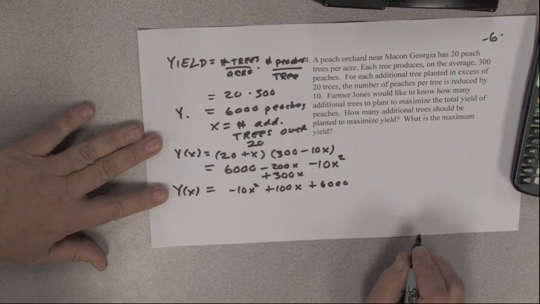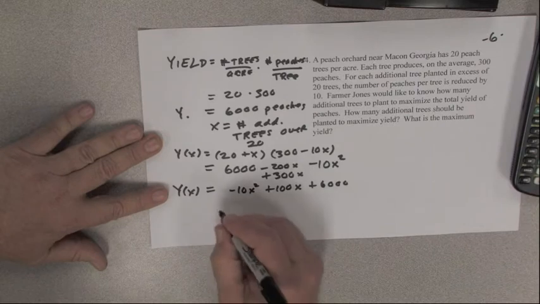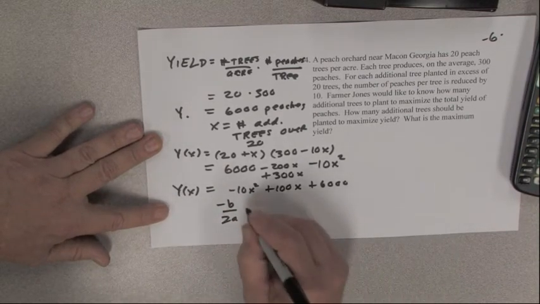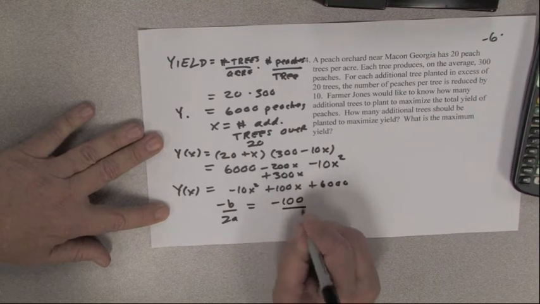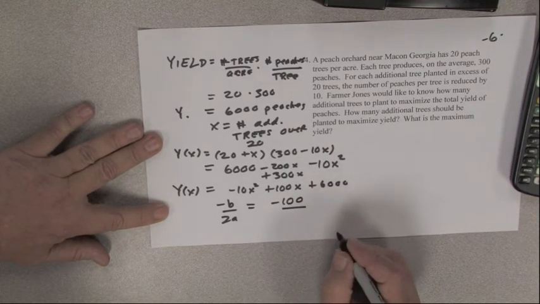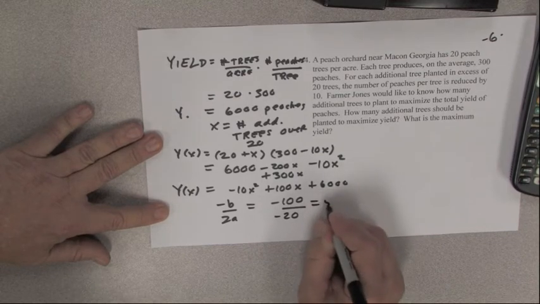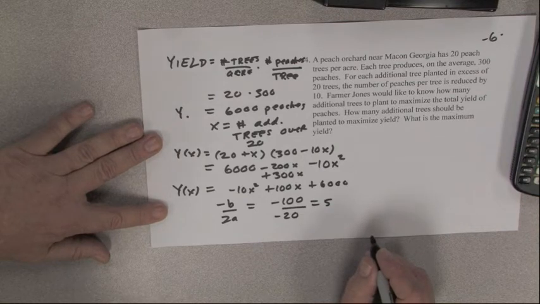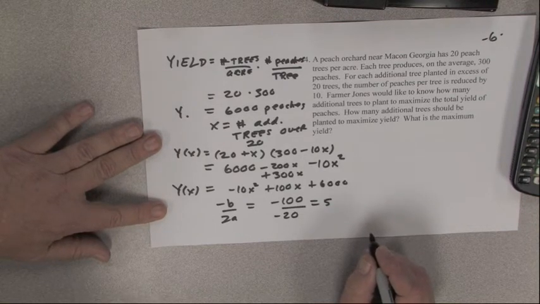To find our maximum yield, we'll take the vertex as negative b over 2a. We'll have negative 100 divided by 2 times negative 10, negative 20, gives me 5. So according to this, if we have 5 additional trees planted in excess of 20, we'll have a maximum yield.